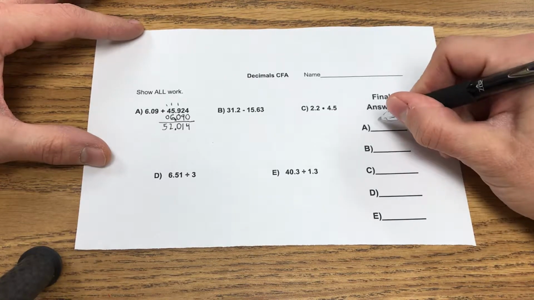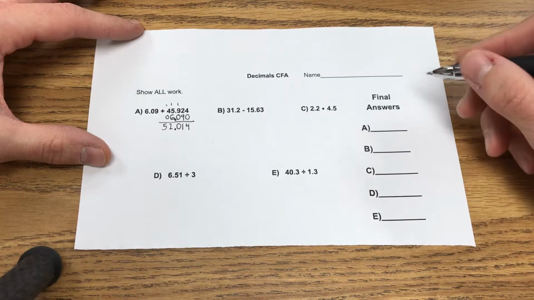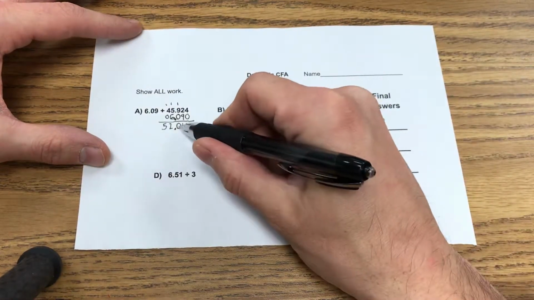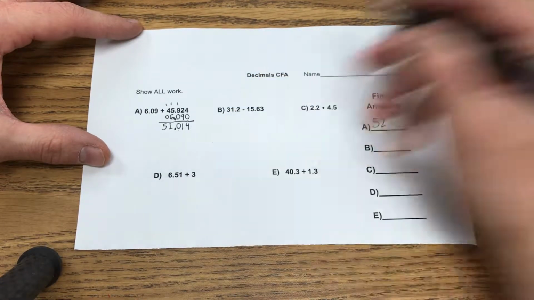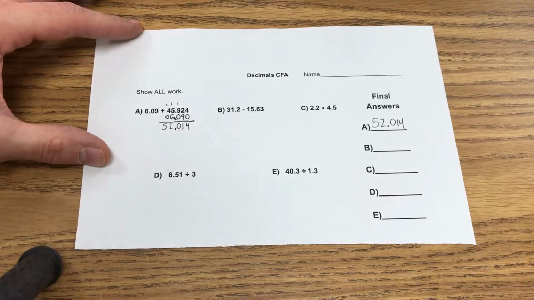And in our class, sometimes we'll say 52.014, because in reality, once you are outside of the classroom, that is how you talk. But it is to the thousandths place. Tenths, hundredths, thousandths. So you have 14 of those. So 52 and 14 thousandths.